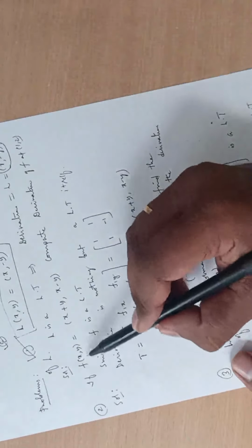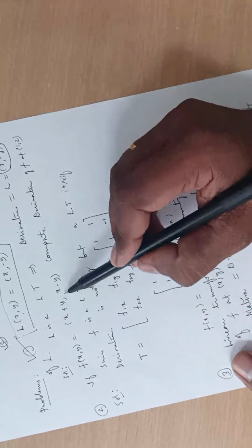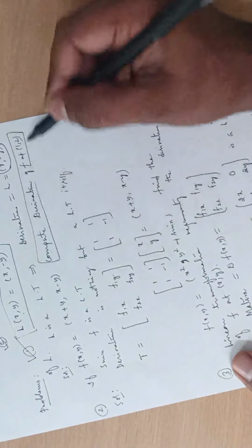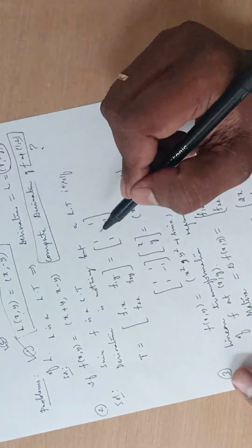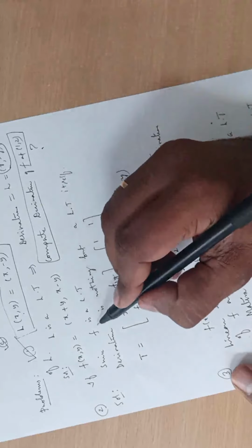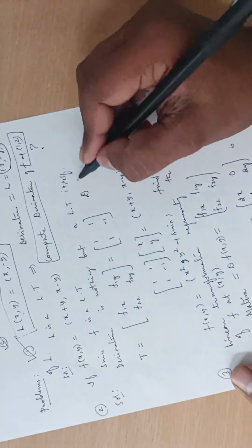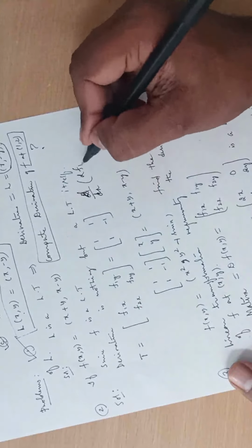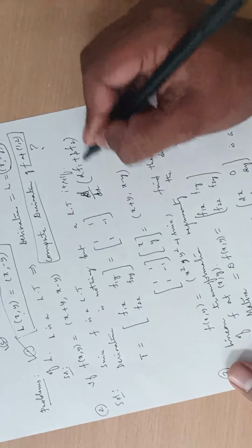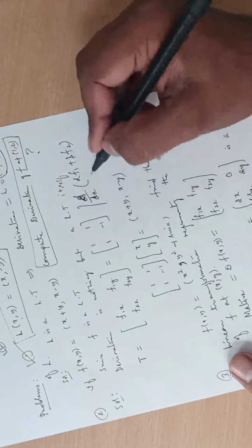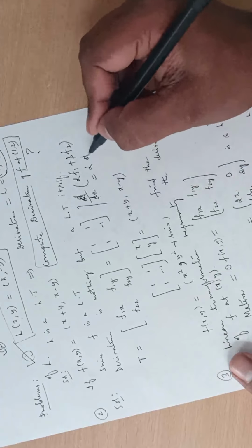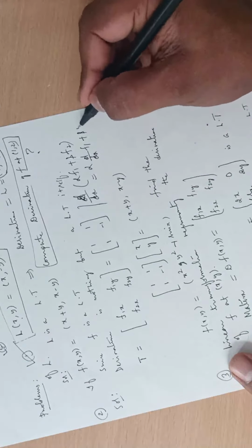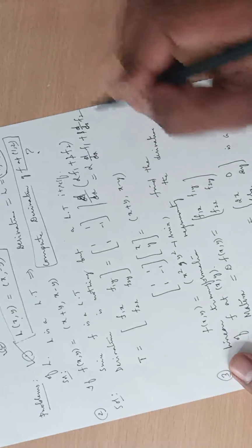Again, if f of (x, y) equals (x plus y, x minus y), compute the derivative at (1, 2). See, if I want to find the derivative dy by dx of some function alpha f1 plus beta f2, where alpha and beta are scalars, then it is alpha into d by dx of f1, the constant taken outside, plus beta into d by dx of f2.